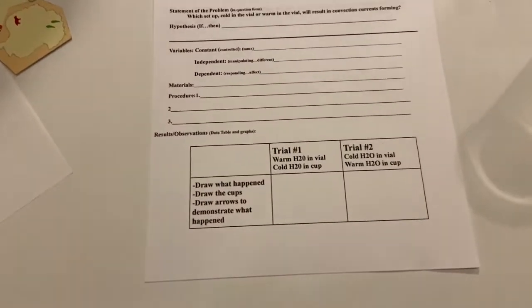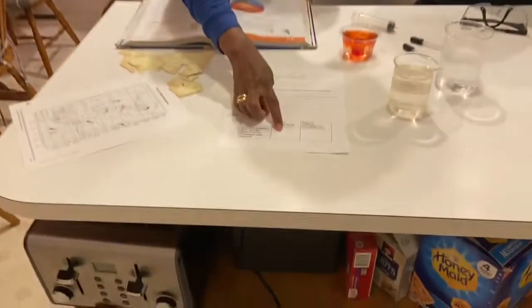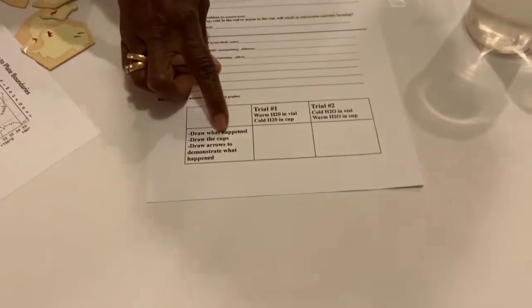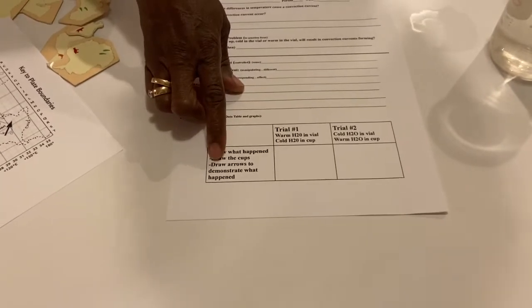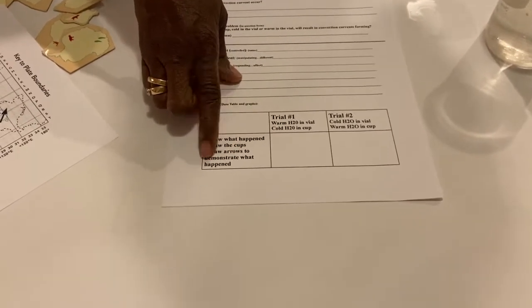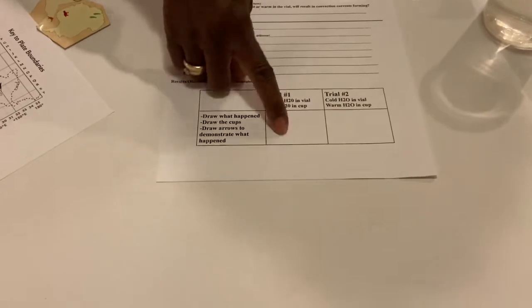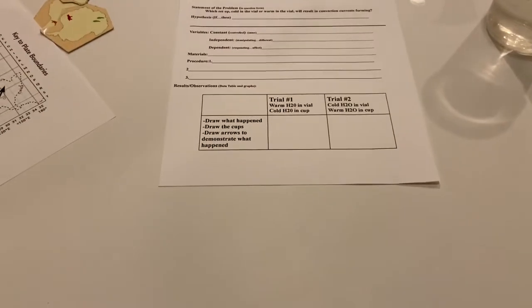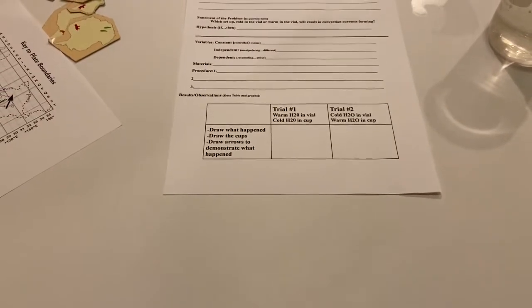Okay? Now, you're going to draw the cup, class. See here, it says draw what happens, draw the cups, draw arrows to demonstrate what happened. So make sure you do that for trial 1. Okay, trial 1 is done. Do we need more time for trial 1? Do you want to show that one more time, DJ? Trial 1?